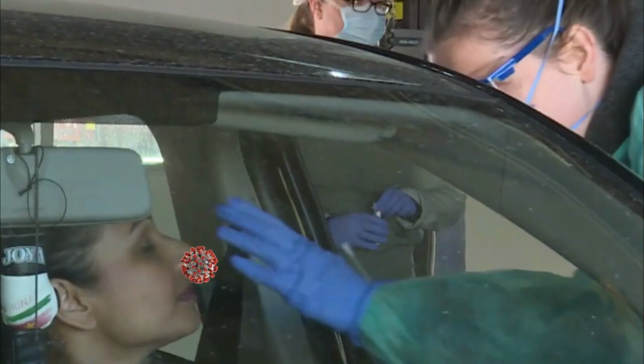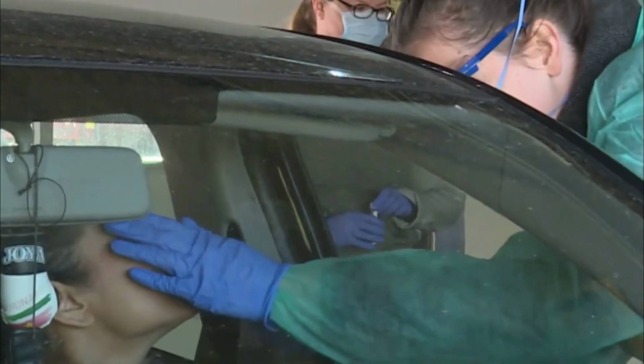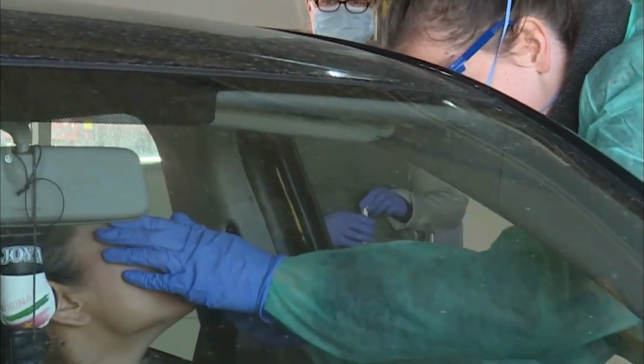Yes, here is the magician's hand again. Let's do the swab in your nose. Or not. It doesn't matter.